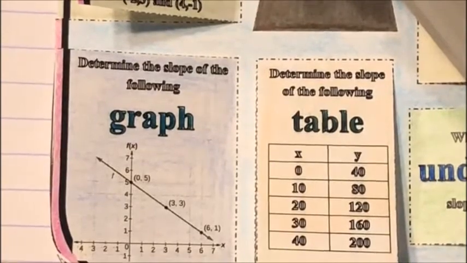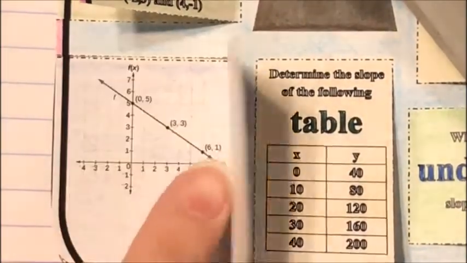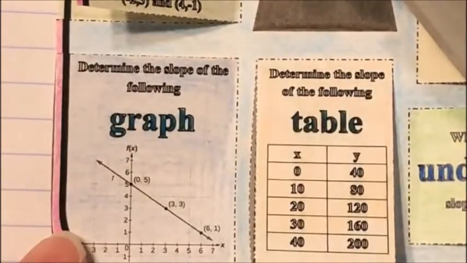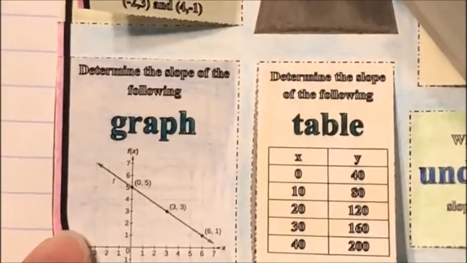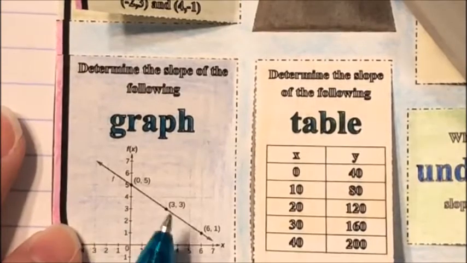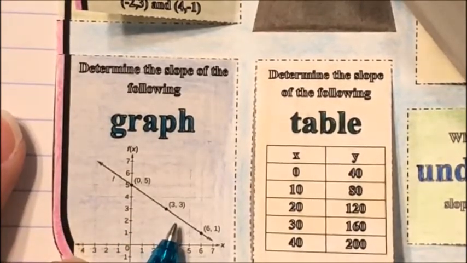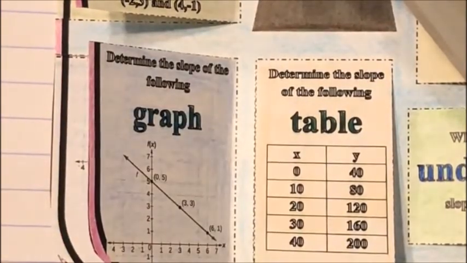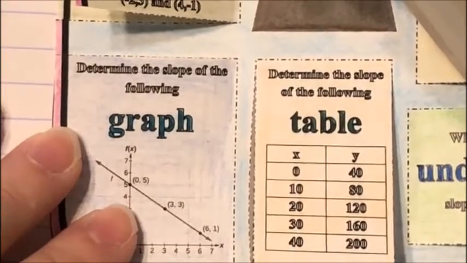The next flap I have down here is determine the slope of the following graph. So I'm given this graph, right? You can see there's 3 points here on the line. I'm given (0, 5), (3, 3), and (6, 1). Completely up to you which ones you decide to use. I'm going to use (0, 5) and (3, 3).